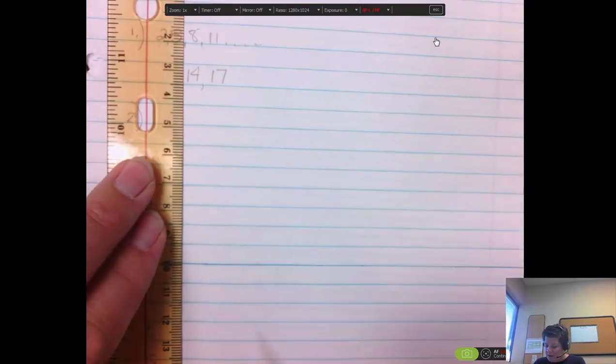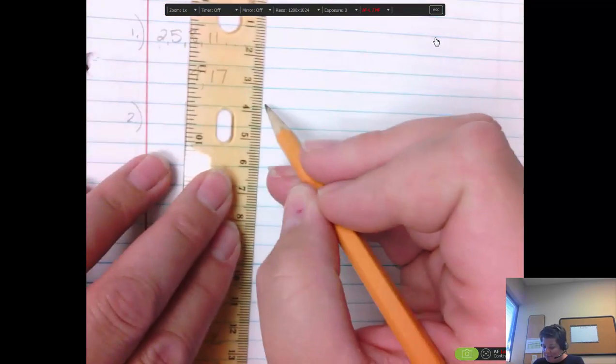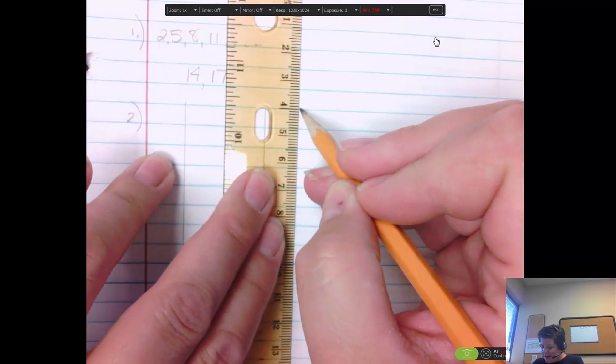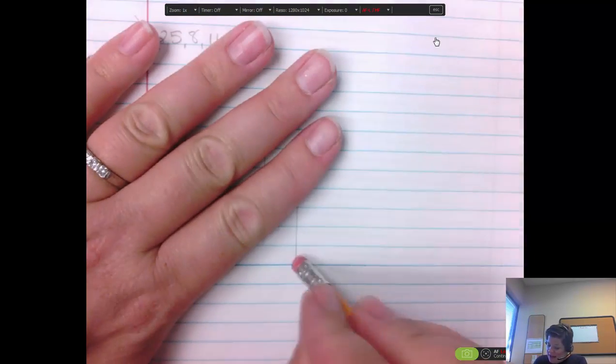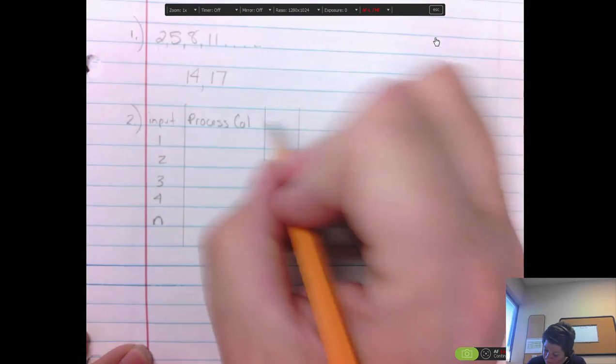So we also could put those in a column, like the input column and the output column, but they have a little process in here. So this is how the book likes to do it. Okay, here's our input, and that's going to be 1, 2, 3, and then maybe 4, and then I'm going to say n. And then this is their process column. And then they have the output.